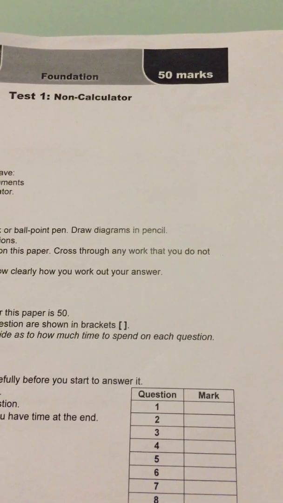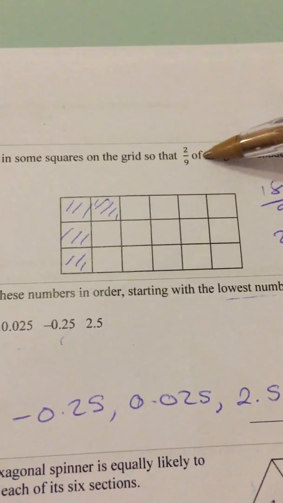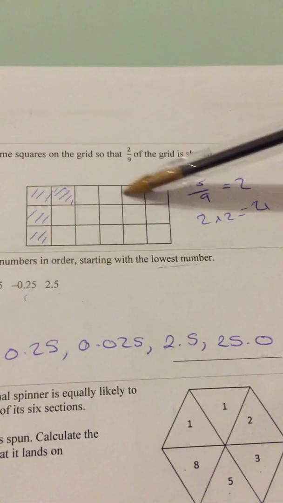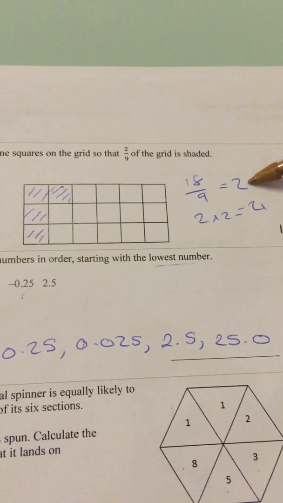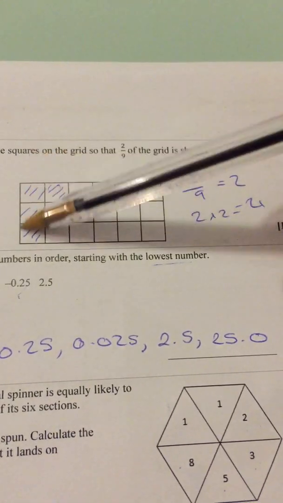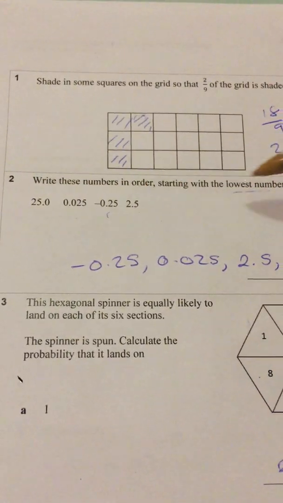Okay, so I'm going to go through the Foundation Non-Calculator half-term homework. The first one said show that 2/9 of the grid. Now I know that didn't show up on your printed one because there was a printing error. I've got 18 squares. 18 divided by 9 is 2, so that's 1/9. I want 2 of them, so 2 times 2 is 4. So I need to shade in 4/9. There.